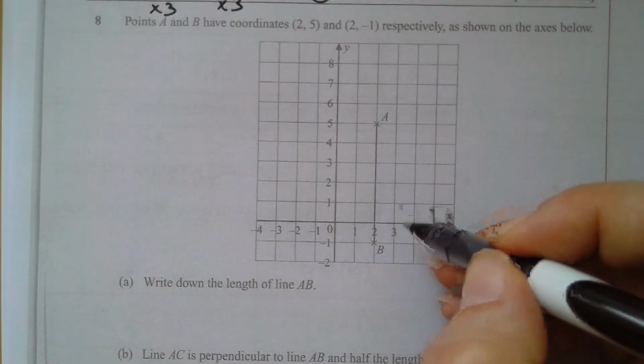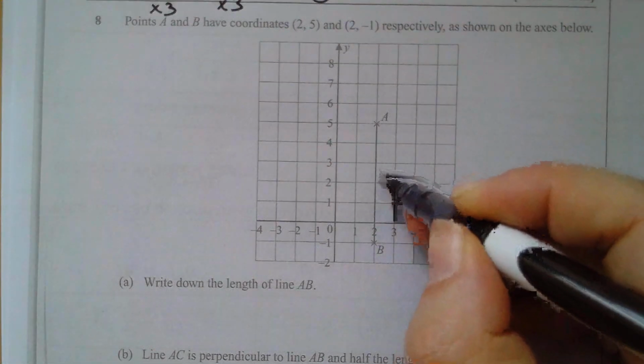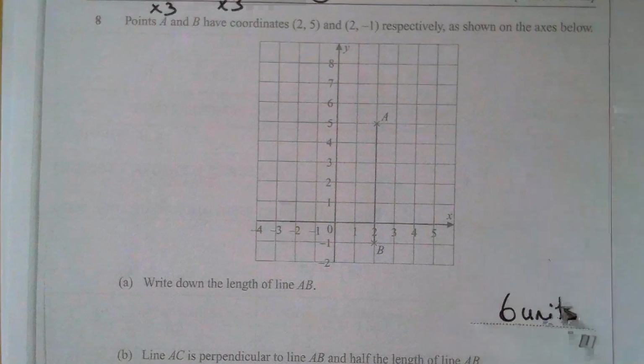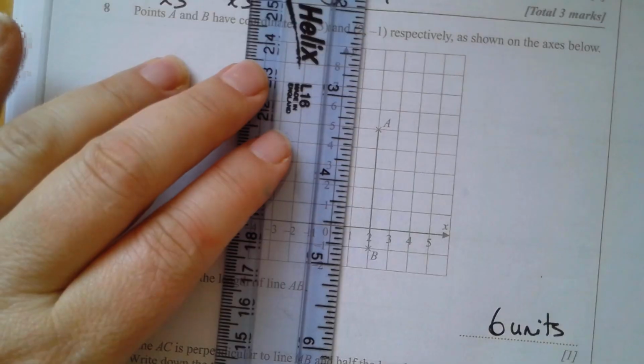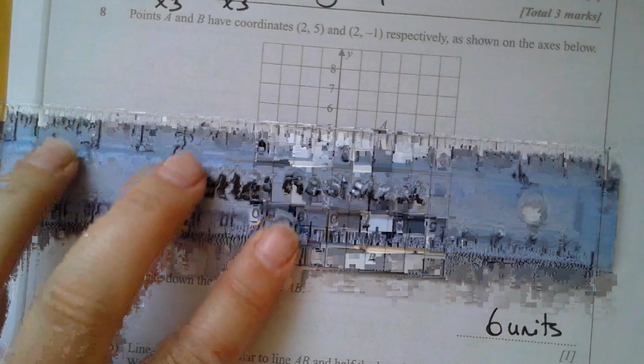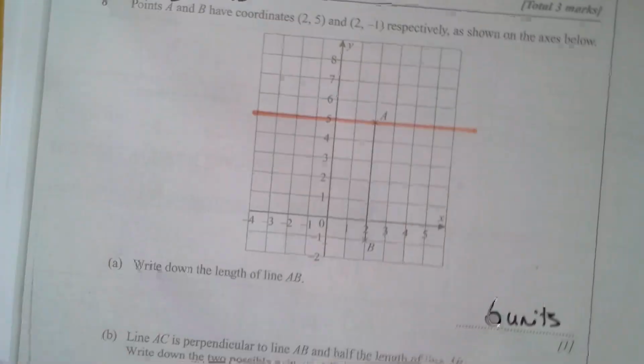The length of line AB, each of these squares is 1, so we're counting 1, 2, 3, 4, 5 and 6. Line AC is perpendicular, so if a line was parallel, it would be this way. If it is perpendicular, it crosses at right angles with the line. And we need to find a line AC. So the line will be going along this line here. We need to find out how long our line is though.